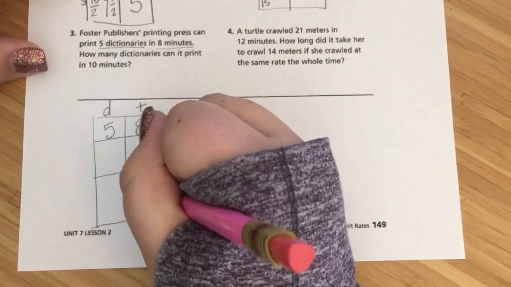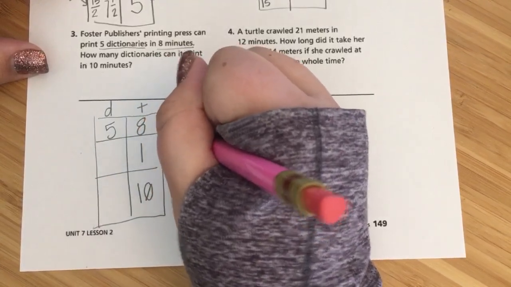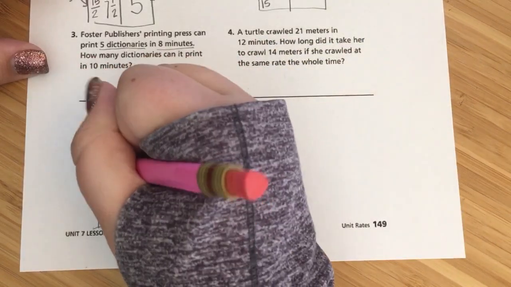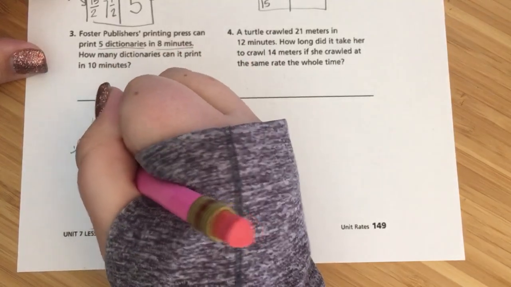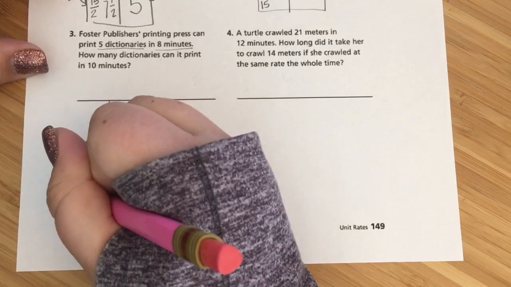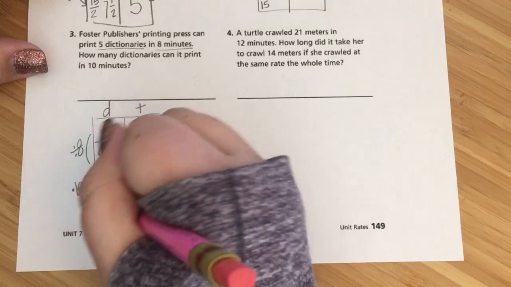I put down my 10 and my 1 in my middle. To go from 8 to 1, I divided by 8. 1 to 10, I multiplied by 10. I do the same thing to the other side. 5 divided by 8 is 5 over 8. Multiply that by 10. And I get 50 over 8.